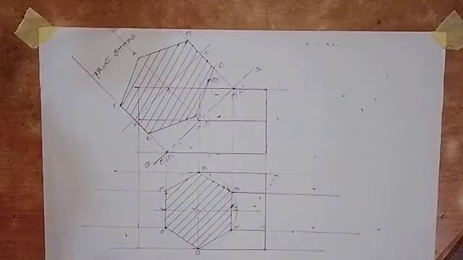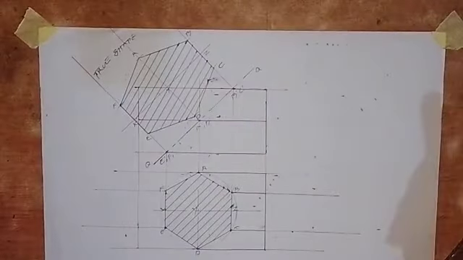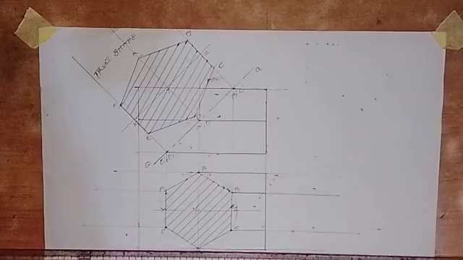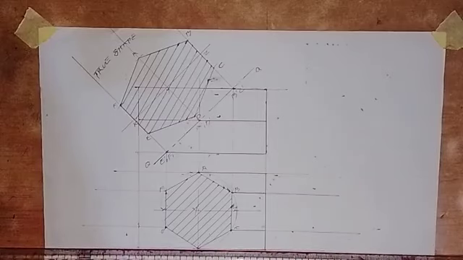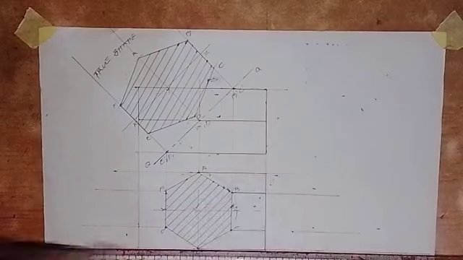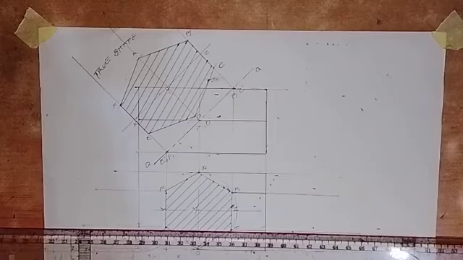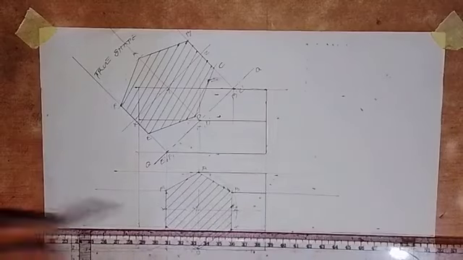Now let's go and draw the end elevation. We are now looking at it in this direction, so we want to put the end elevation here. So let's see how easy it is to draw the end elevation. So what we have to do now is that we are going to extend this horizontal line that we have here. So we extend it to this side, we extend to this side, and then we also extend this horizontal line. So we extend it to this side like this, okay.